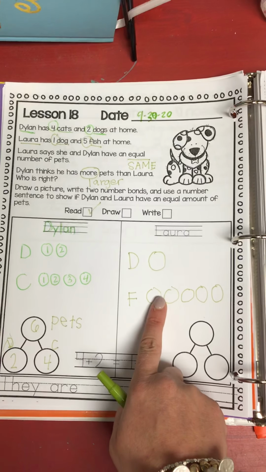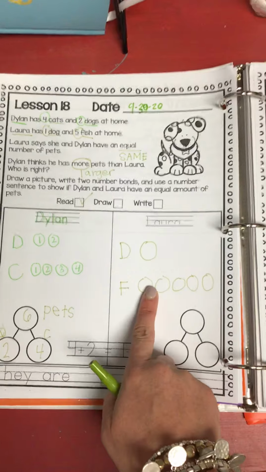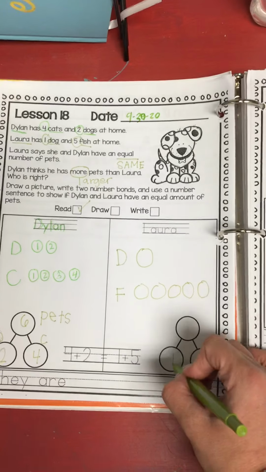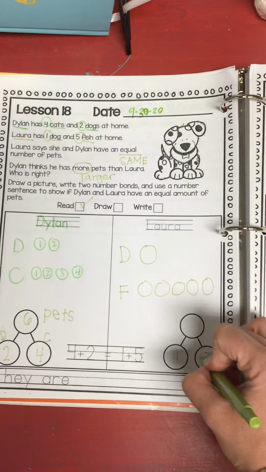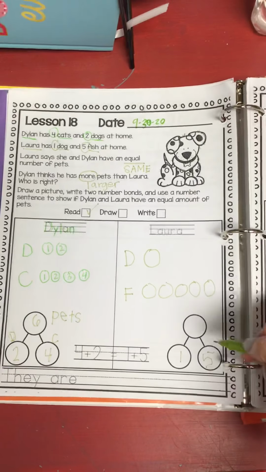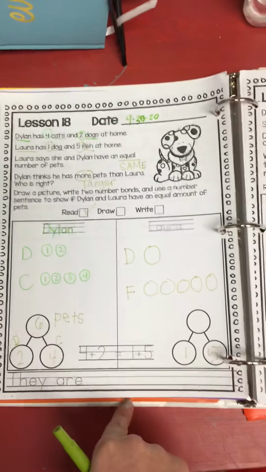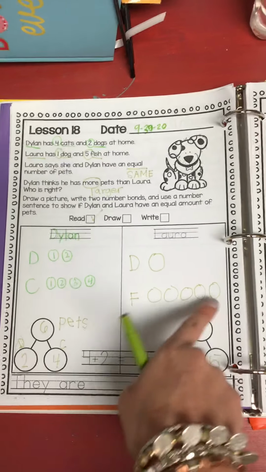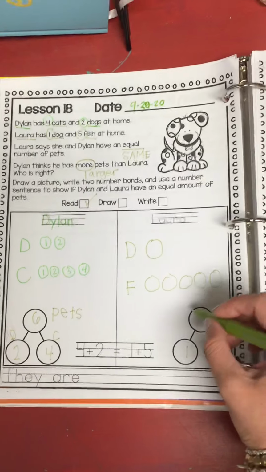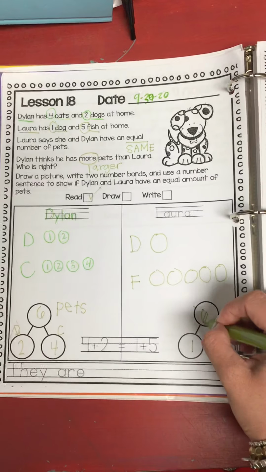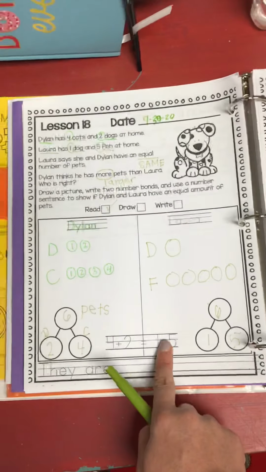Now, we know that when we have 2 numbers, it gives us our parts. So we're going to say 1 is 1 part, 5 is 1 part. Okay. Now, how can we figure out our total? Count all. Count on. Good thinking. 5, 6. Okay. Then I want you to just trace over your number sentence.